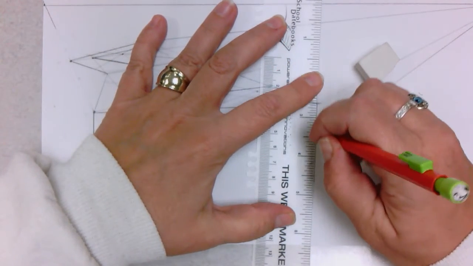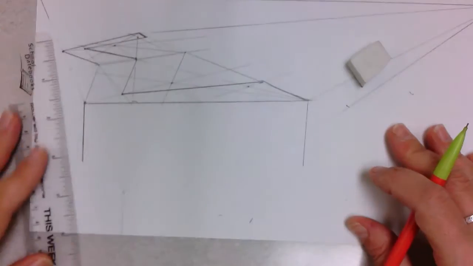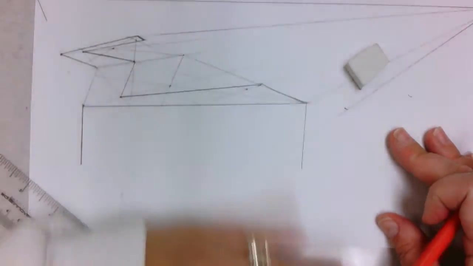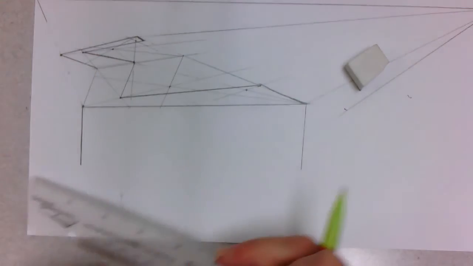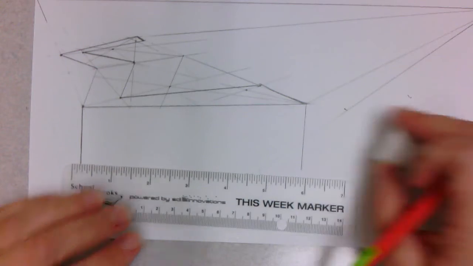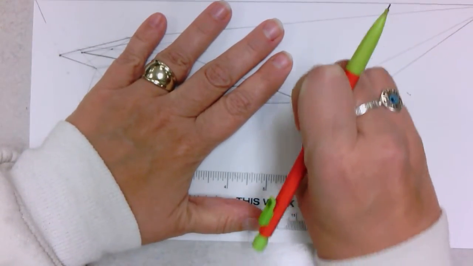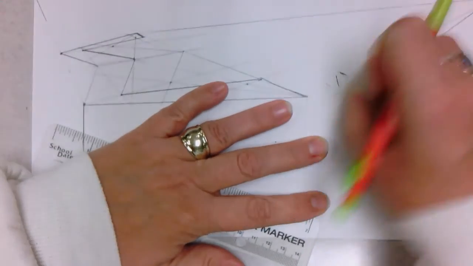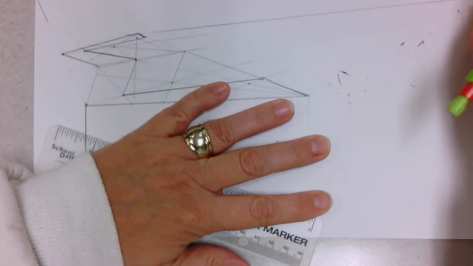I can choose the height here. Okay, so now I need to cut back to my right vanishing point.